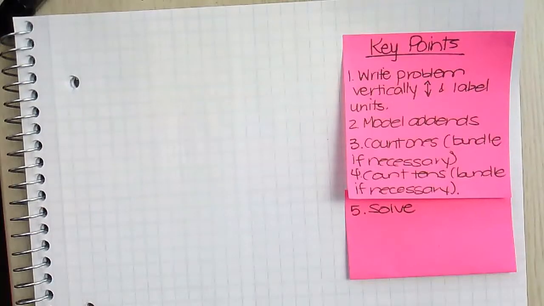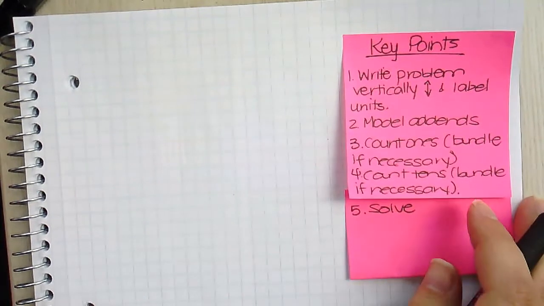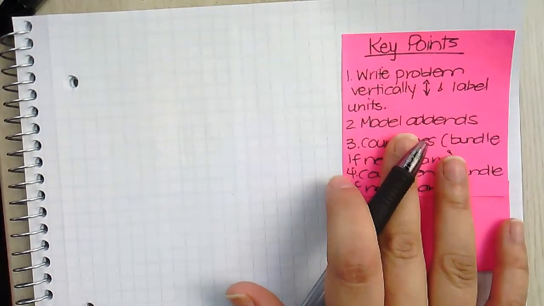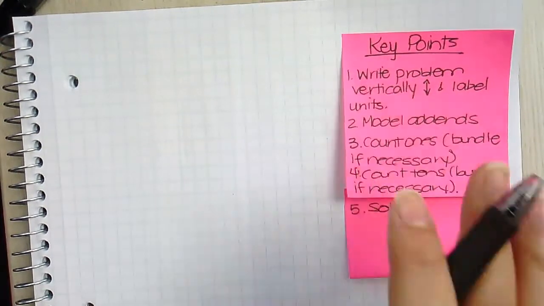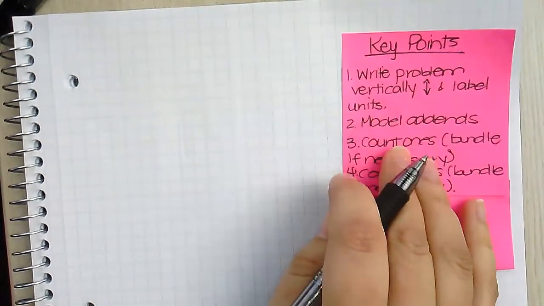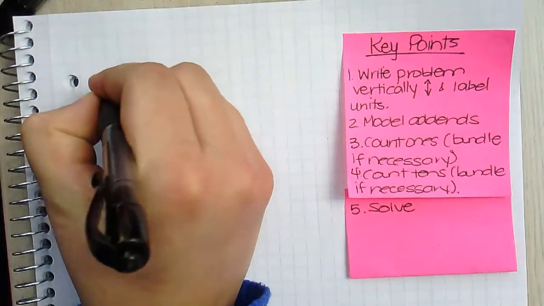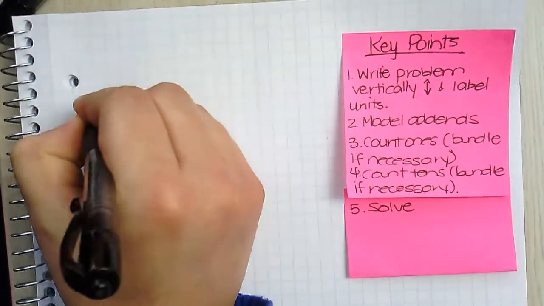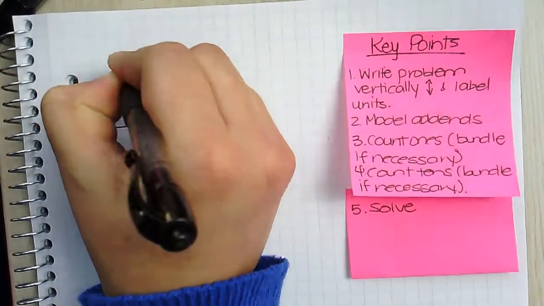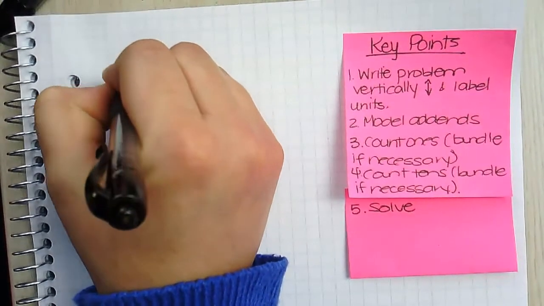Okay, boys and girls, I'm going to solve one problem. You are not doing this. You're only looking at what I'm doing. So I'm going to write 34 plus 18 in vertical form on my paper. So this is how it's going to look. 34 plus 18. And I label the units, ones and tens.